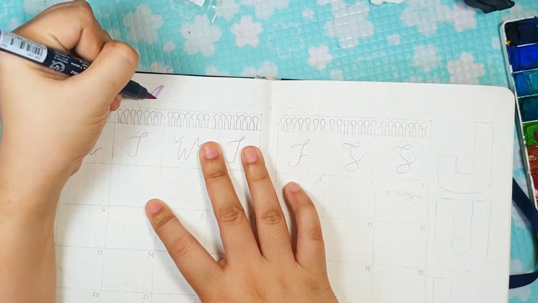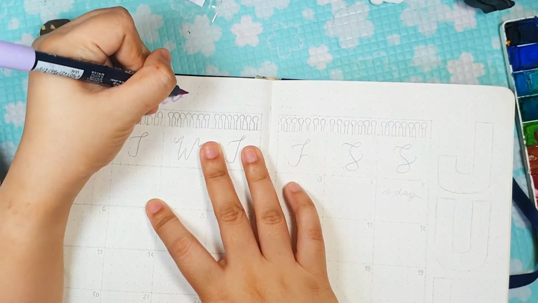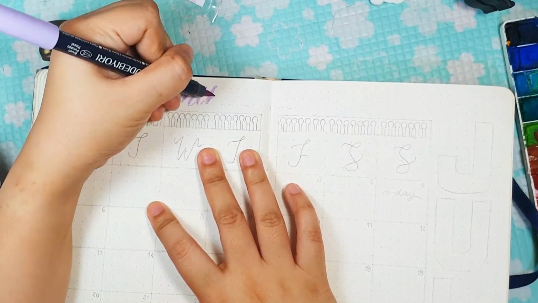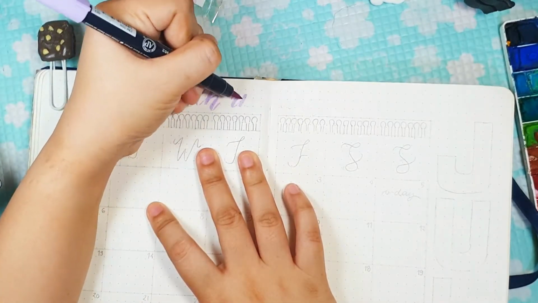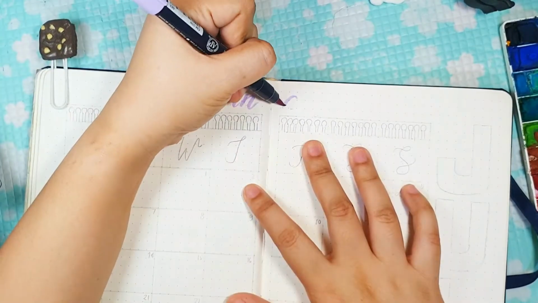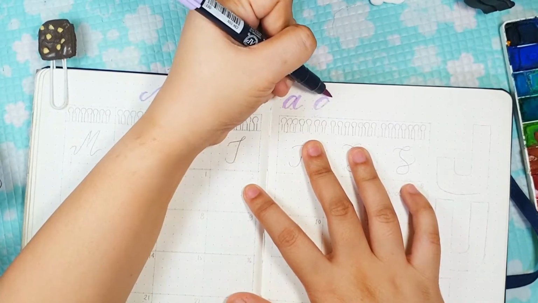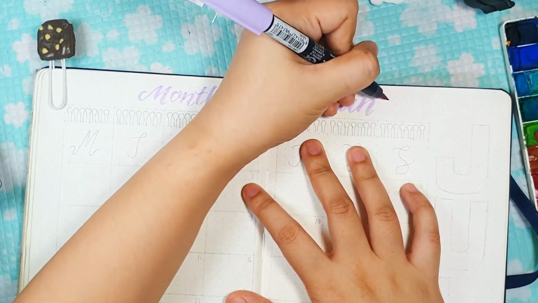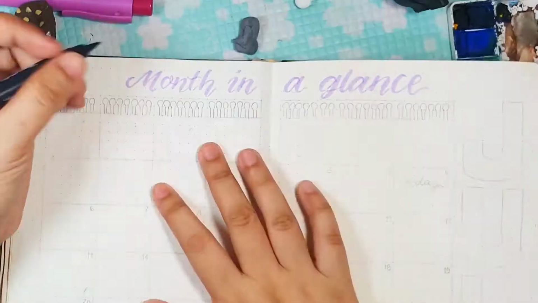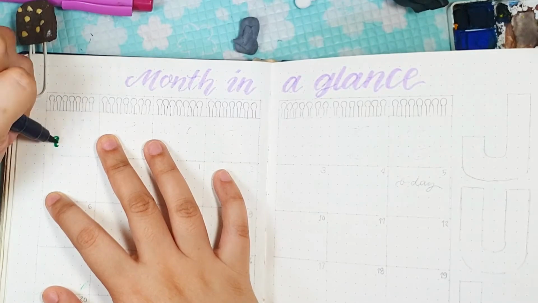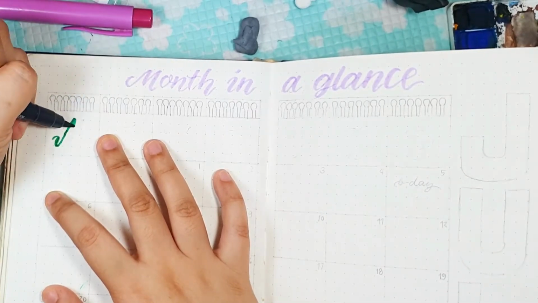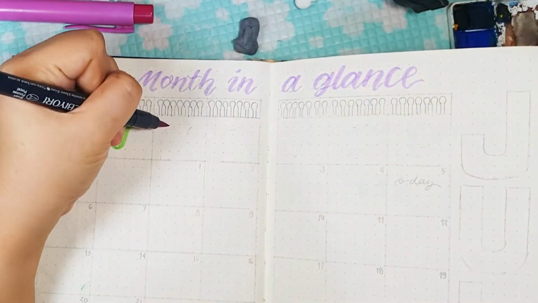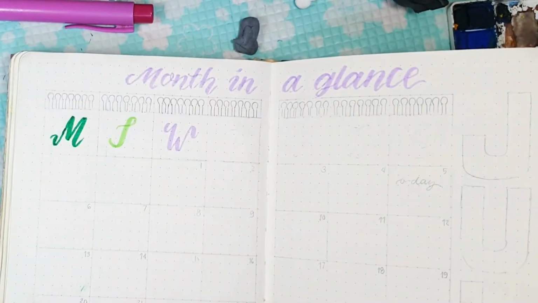Now we're doing our month in a glance page, and it's at this point I realize how much work the matchbook theme really is. But on the brighter side, I also realized that my brush pen calligraphy has been improving, so I'll take that as a small win. For this part, I used different colored brush pens for each day of the week. I only have a limited number of brush pens, so I used the ones closest to the color theme.